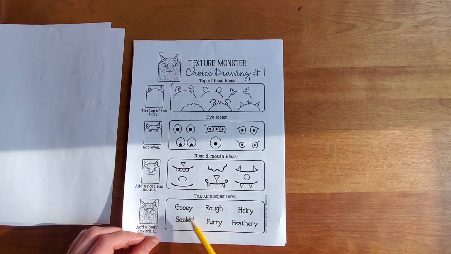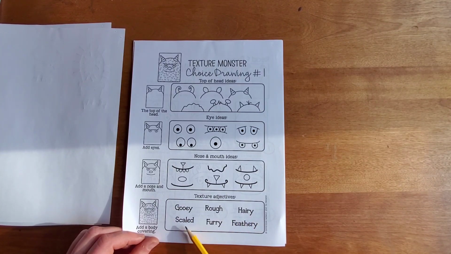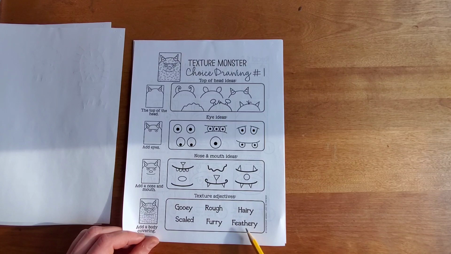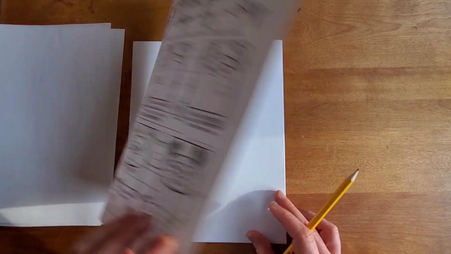And then here's some great texture words to help give you some ideas. A gooey monster. Maybe your monster is scaly. Maybe your monster is feathery or just really super hairy. All right, so let's flip it back over.